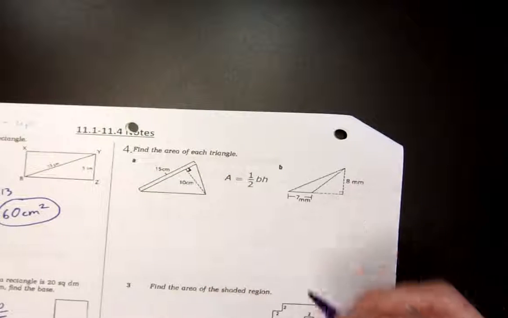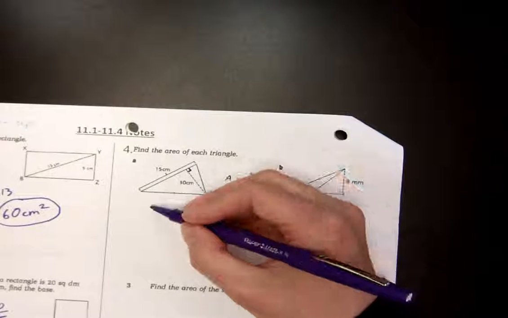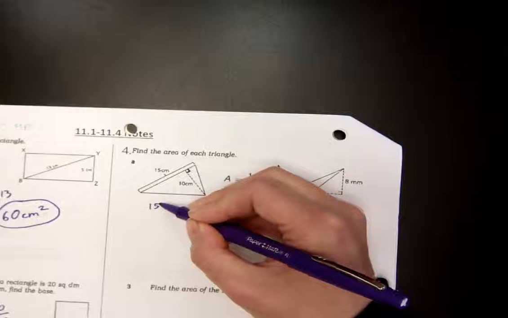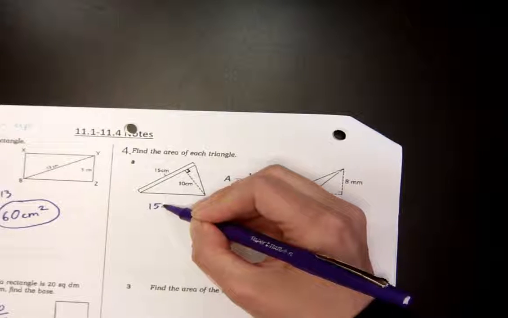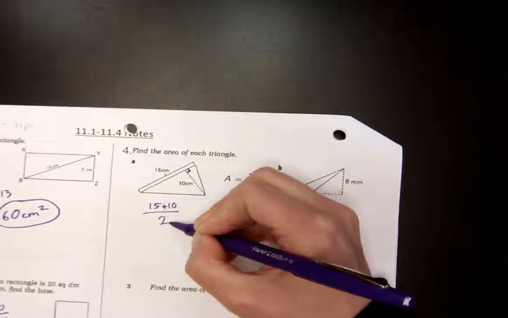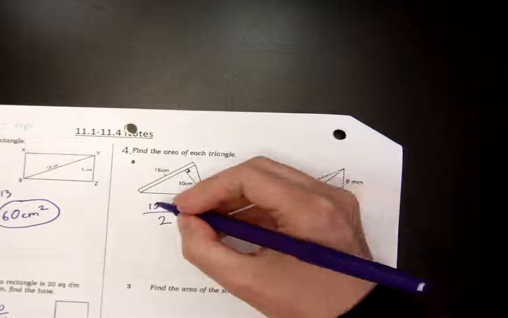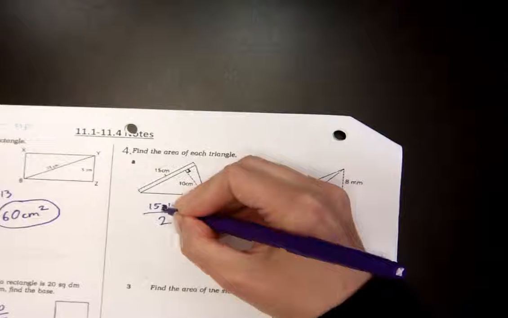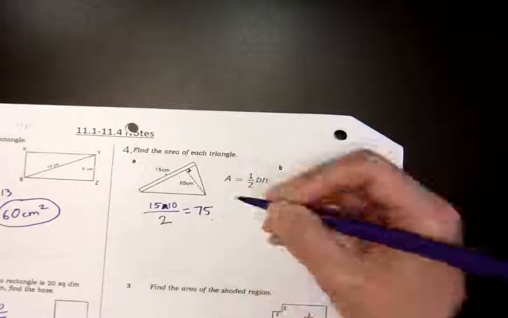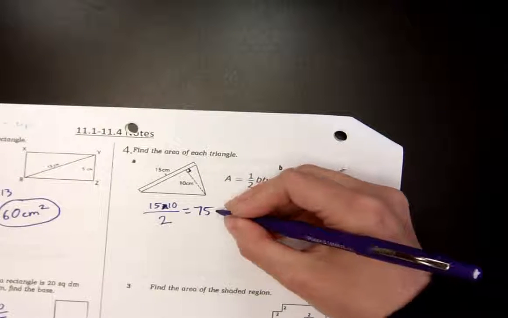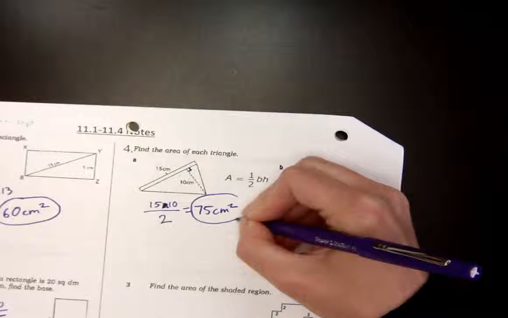All right, so who got an answer to number 4A? What did you get? 75? So 15 times 10 divided by 2. And what's our unit? Centimeters squared. Because it's a triangle.